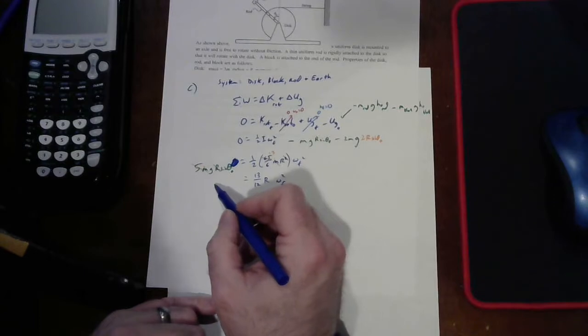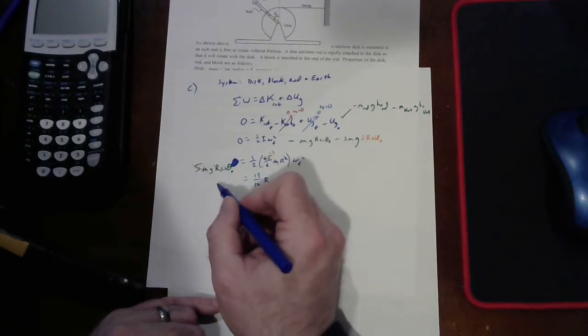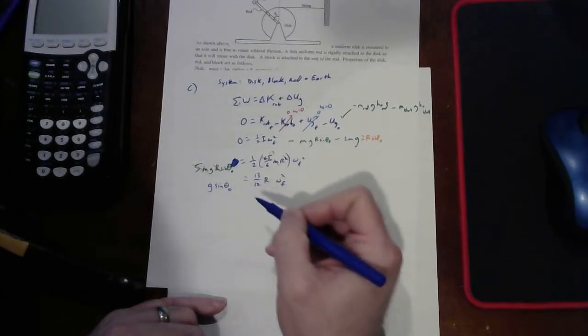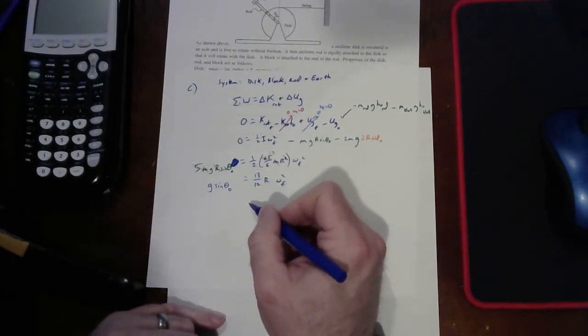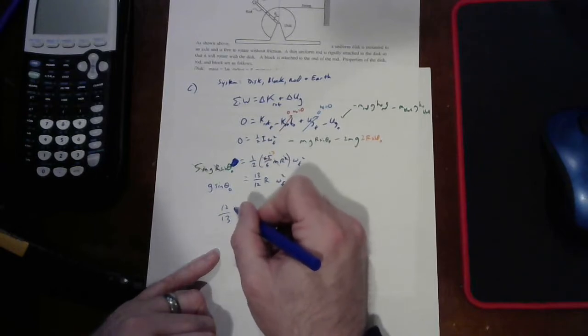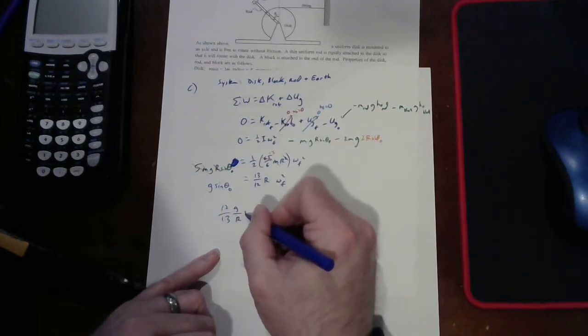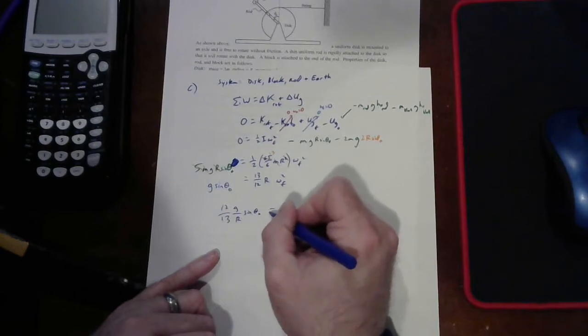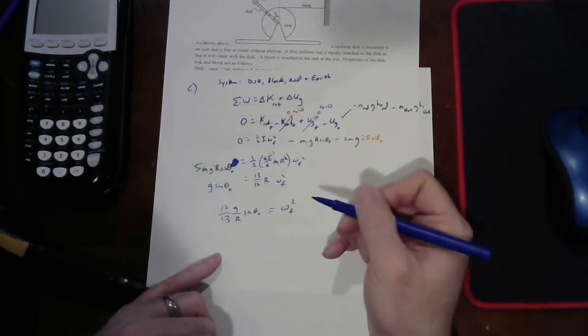Okay. And over here, we've got bam, bam, bam. Gosh, what's left? Just g sine theta naught. So clearing this over here, I'll have 12/13 g over r sine theta naught is omega final squared.